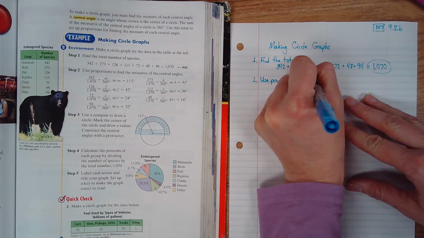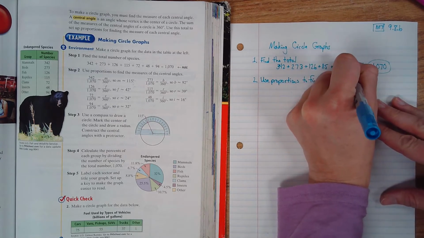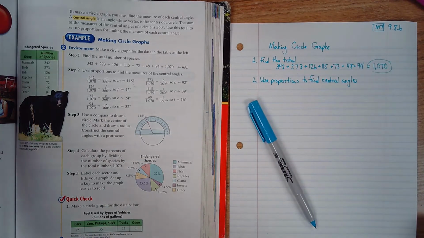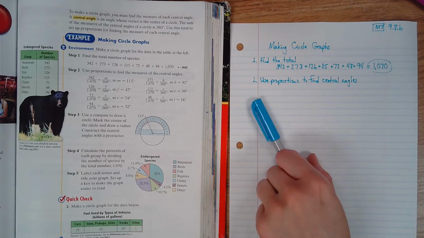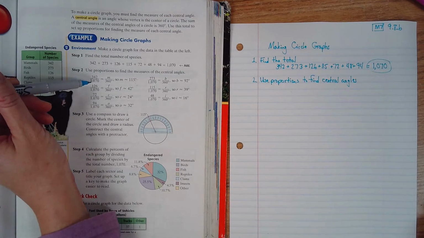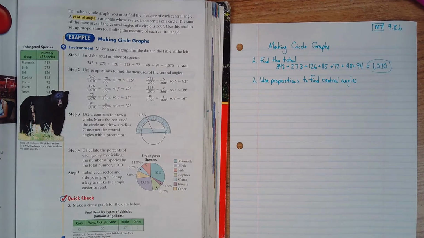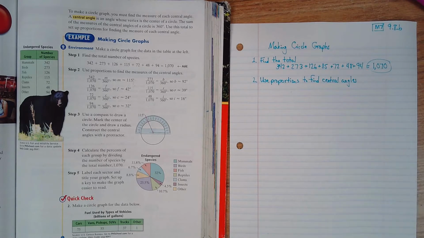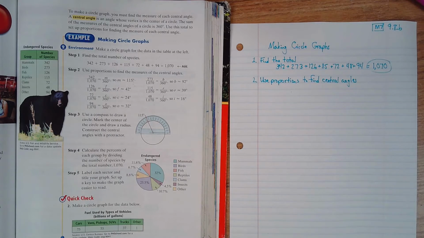to find central angles. This is one of those lessons where it's a lot of steps, but you're not likely to get it wrong. If you follow the process, you will get it correct. You just have to take your time and follow the steps, okay? The proportion is part over whole equals x over 360. Instead of 100% like we usually do with proportions, we're finding the number of degrees of the circle.